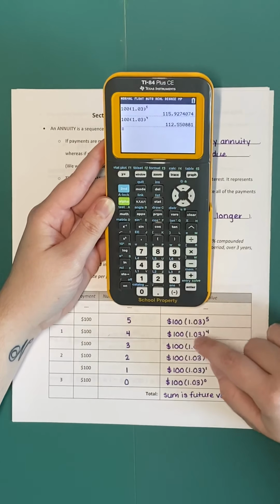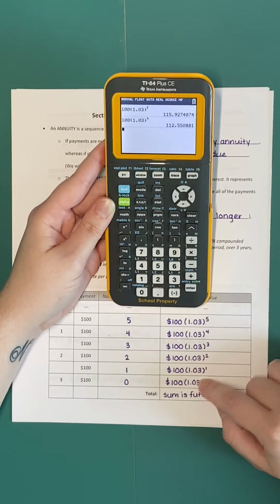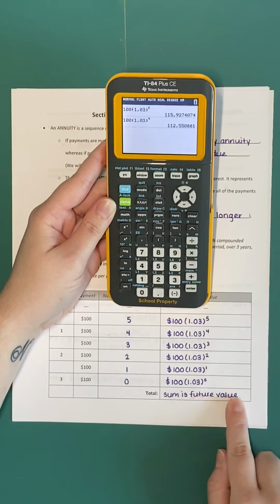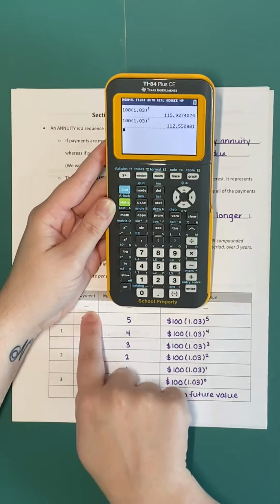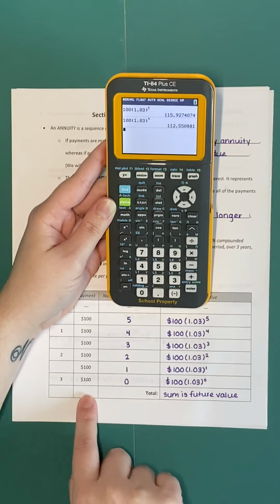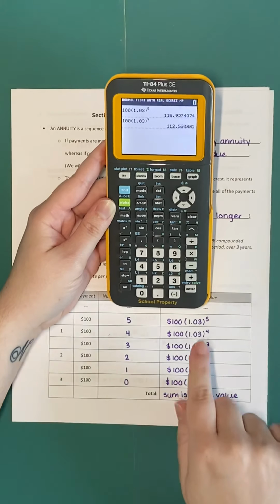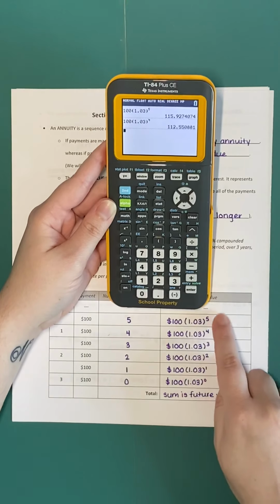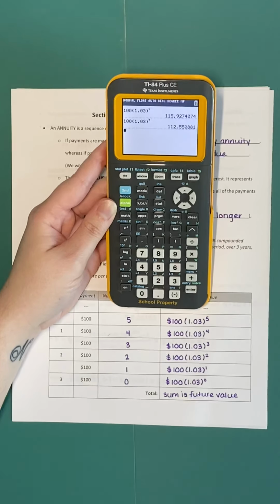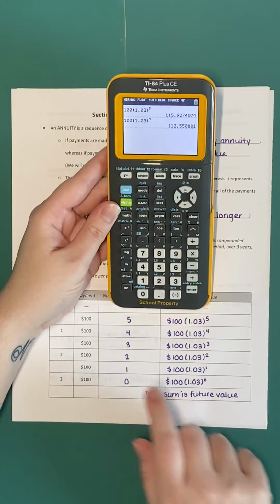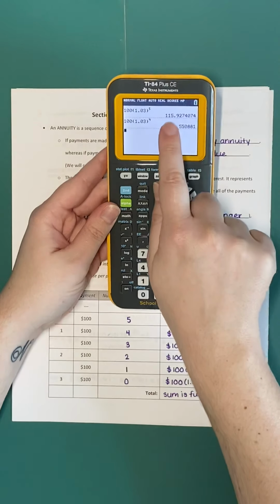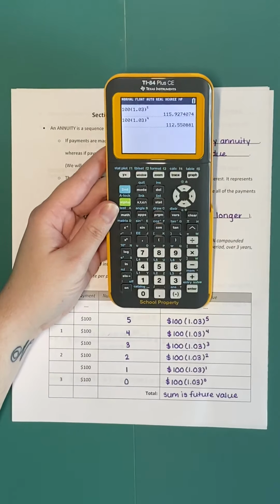Now, if we were to do that for every single one of these and then total them up, this is what we call the future value. So this is our annuity payment. This is our sequence of equal payments made over equal periods. But if we take what each of those is worth, based on how we're compounding our interest, and add all of those values up, that is what we're calling the future value of the annuity. So keep in mind, this sum is going to contain not only the $600 that we got from making deposits, but also the additional amounts that are based on how much interest we earned.